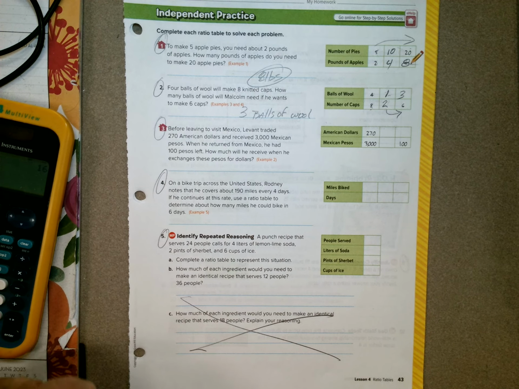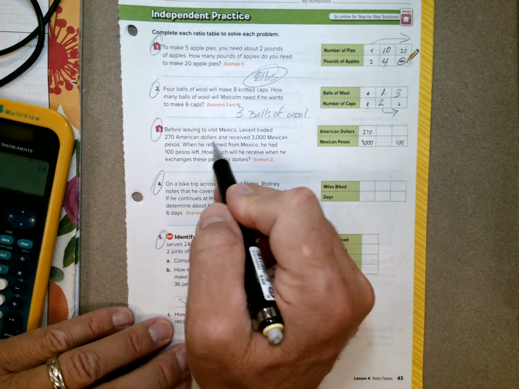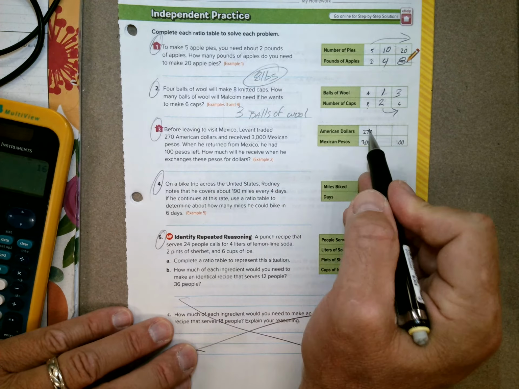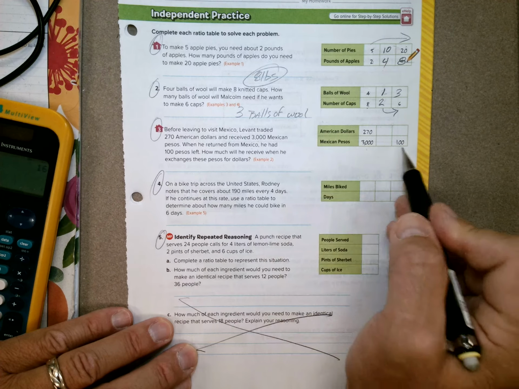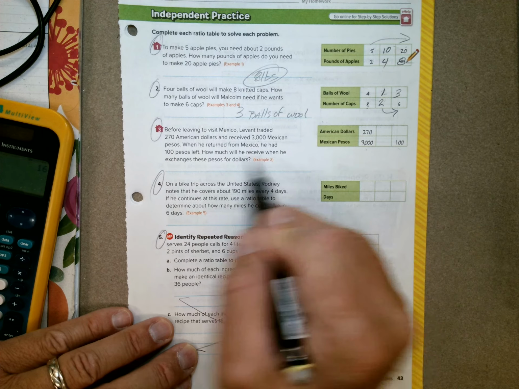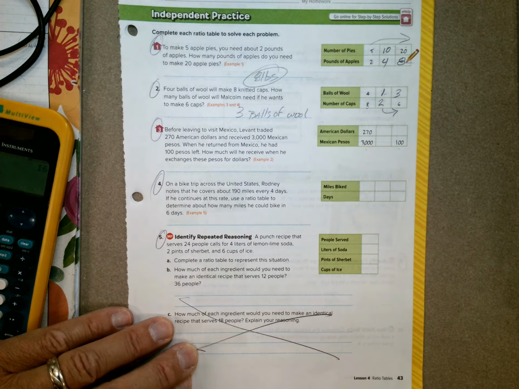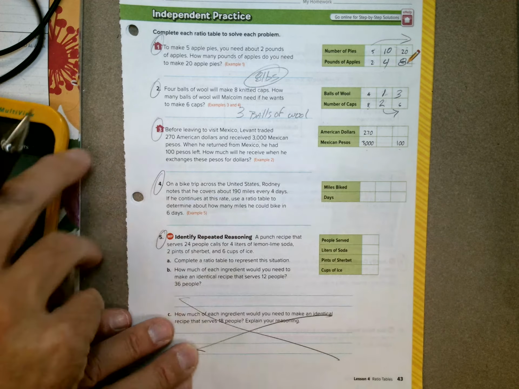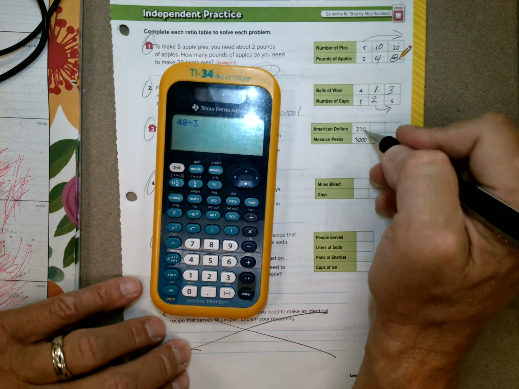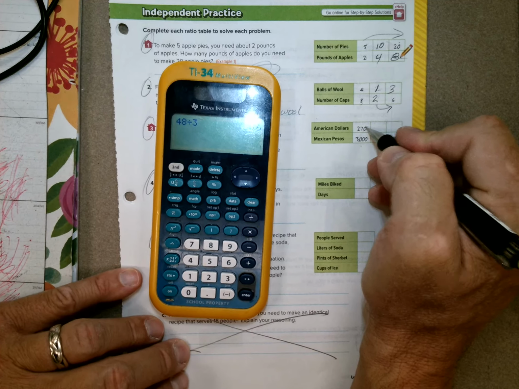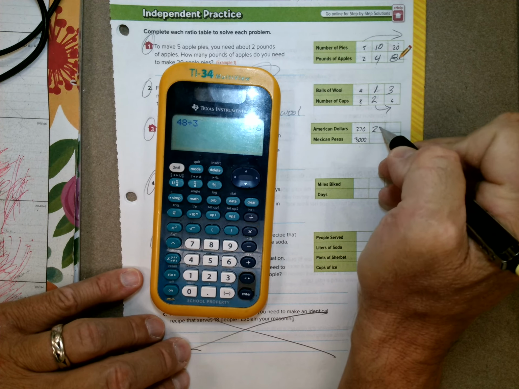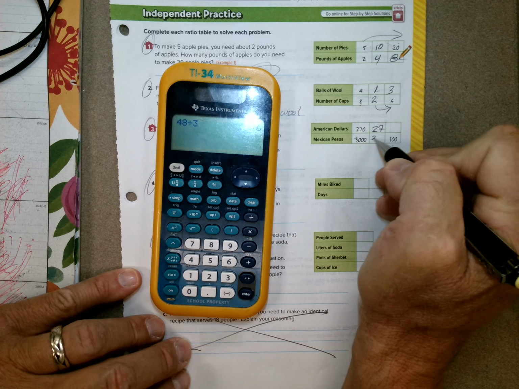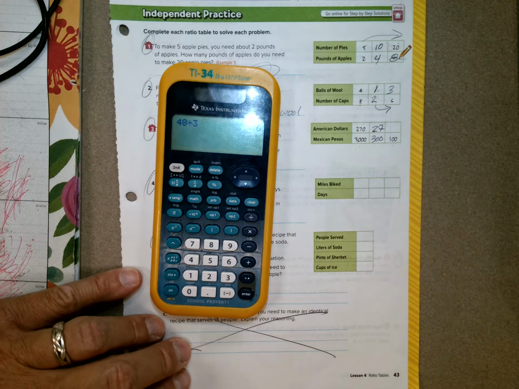Before leaving to visit Mexico, Levant traded 270 American dollars and received 3,000 pesos. That's our rate. When he returned from Mexico, he had 100 pesos left. How much will we receive in exchange? Okay. So really, we could divide this down. Here's what I would do. I know these both end in a 0, so I'm going to divide them by 10. I'm going to make it a little bit more manageable, all right, and then go from there.